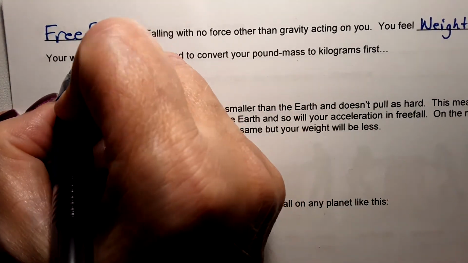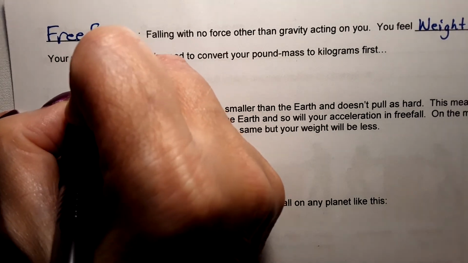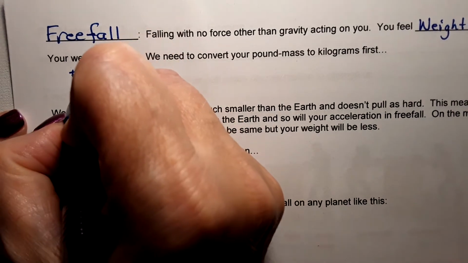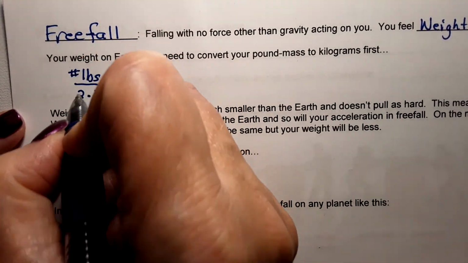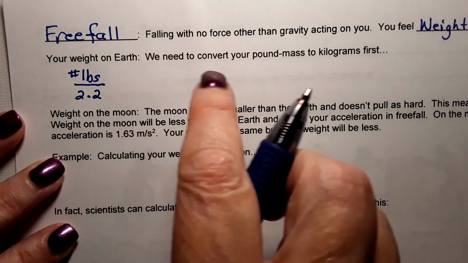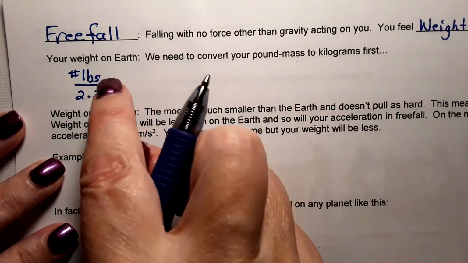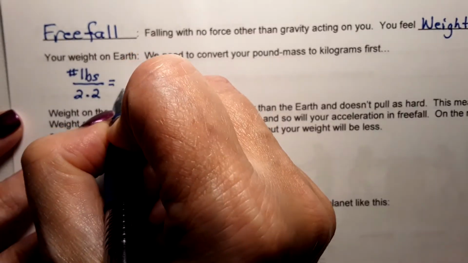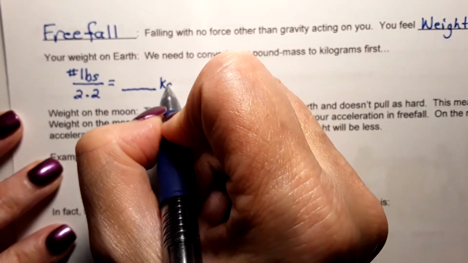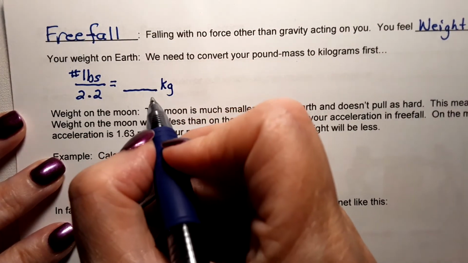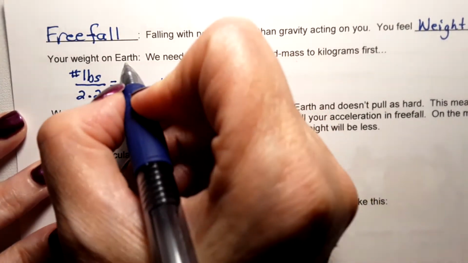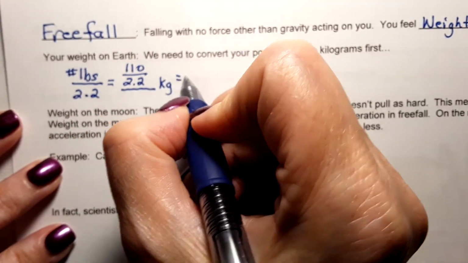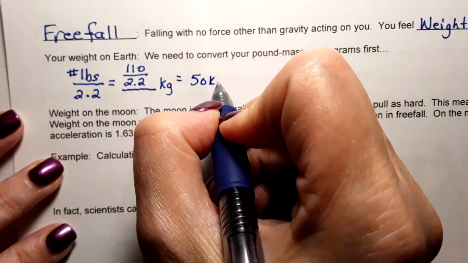Okay, so here's what you do. You're going to take your number of pounds. Get your calculator and try this. It's kind of cool. Take your number of pounds, and you're going to divide it by 2.2 because it takes 2.2 pounds to make up an entire kilogram of mass. So your number of pounds, divide by 2.2, and that's going to give you your mass in kilograms. Okay? Now, let's say that you weighed 110 pounds. So we're going to divide that by 2.2, and when we do that, we get 50 kilograms.